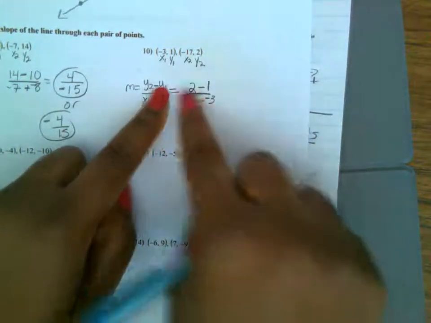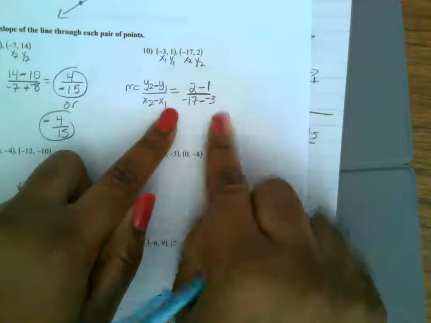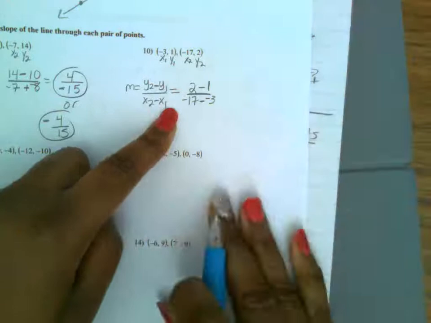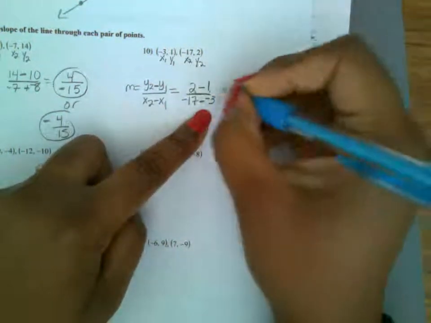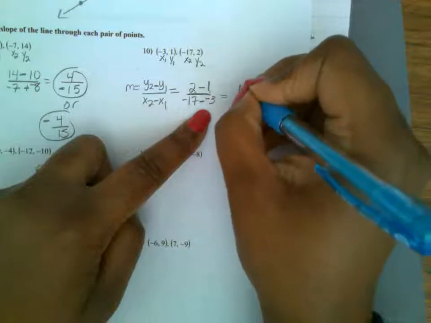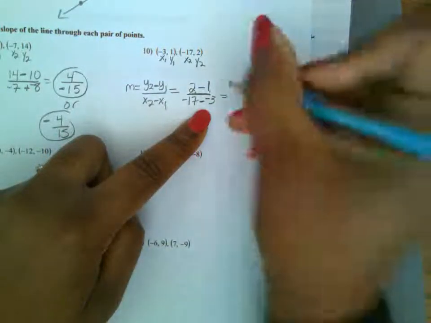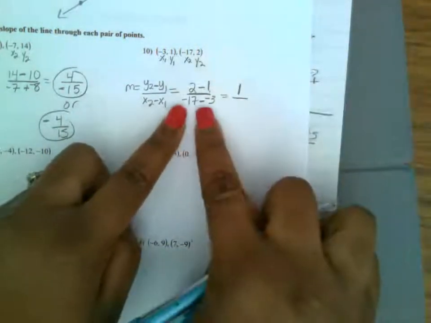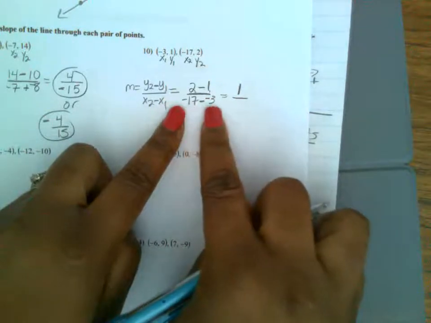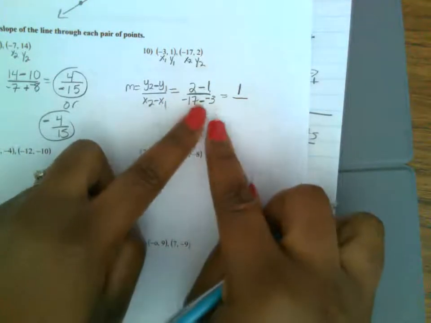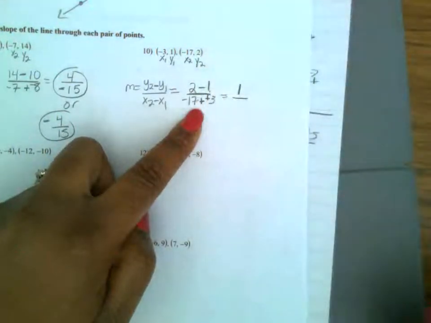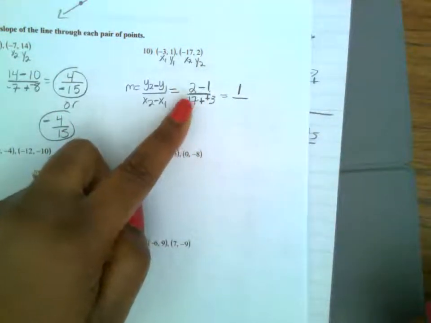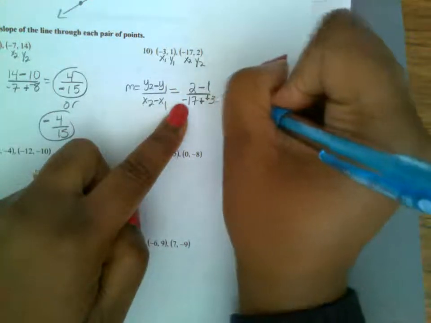So now we're going to simplify the top and the bottom and reduce. So we have 2 minus 1 is 1 on the top. Then on the bottom, you can type this into your calculator if you don't remember your integers. But minus a negative is plus a positive. This is going to be a negative 14.